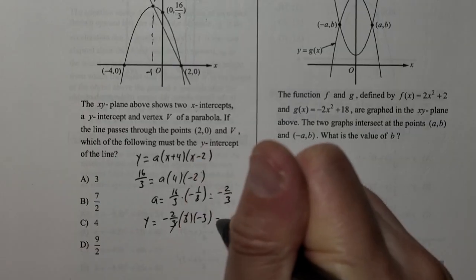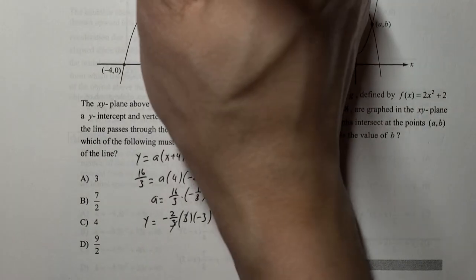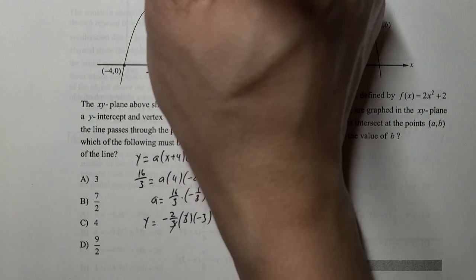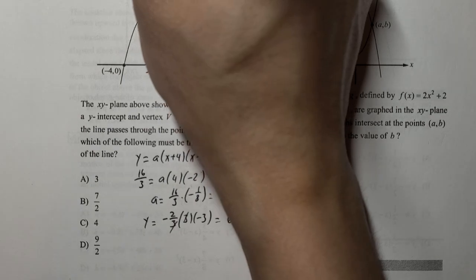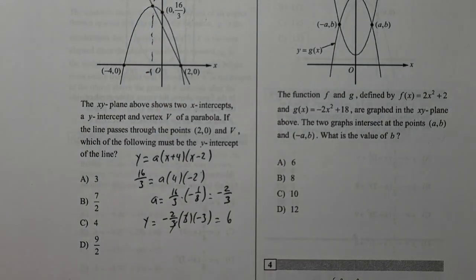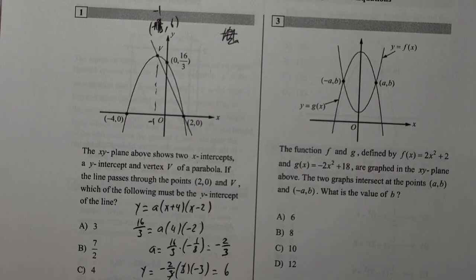These would cancel, so my y is 6. Okay, so my vertex is minus 2/3, 6. Sorry, not minus 2/3, minus 1, 6. Got cut off. Minus 1, 6.